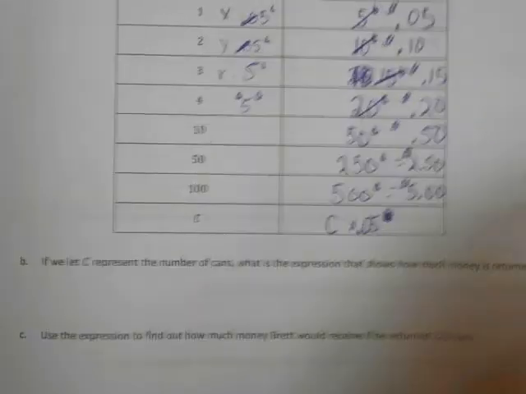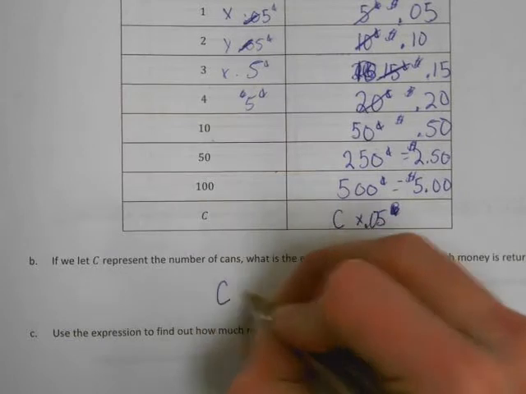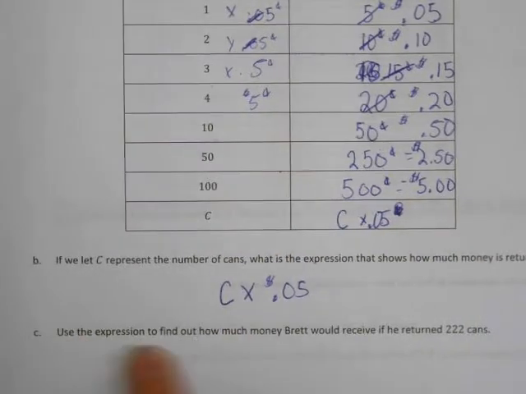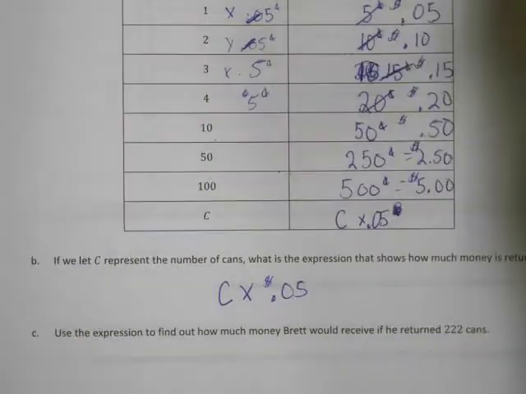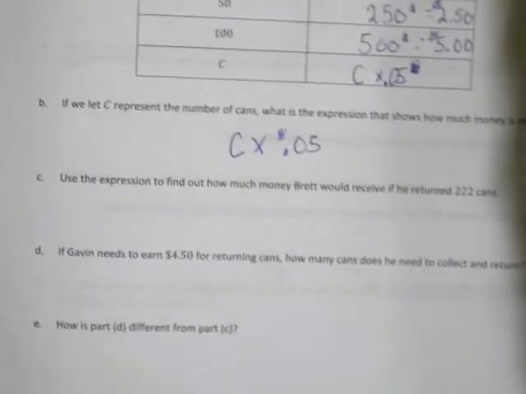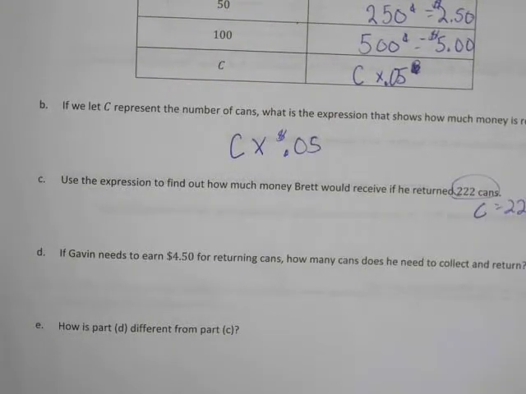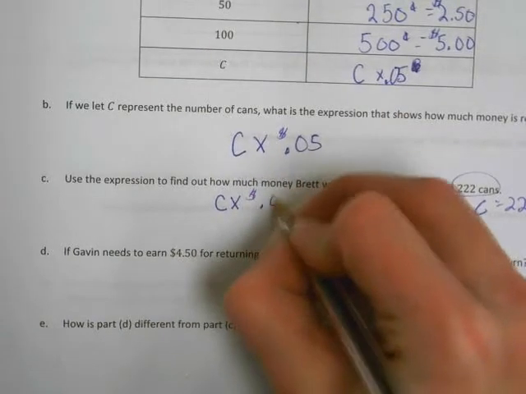So if C represents the number of cans, what's our expression that shows the money they get back? Your number of cans times 5 cents will tell you how much you get back. So use the expression to find how much money Brett would receive if he returned 222 cans. So what you do is you take the number they give you, C equals 222. So you have your expression, cans times 5 cents.